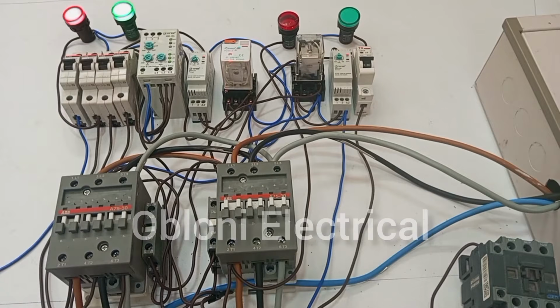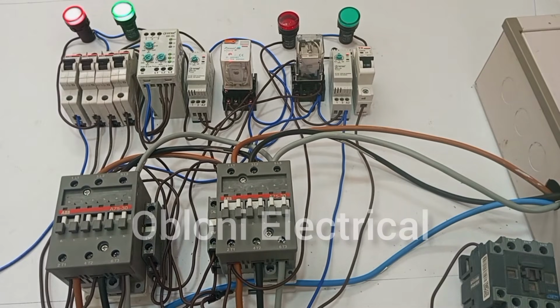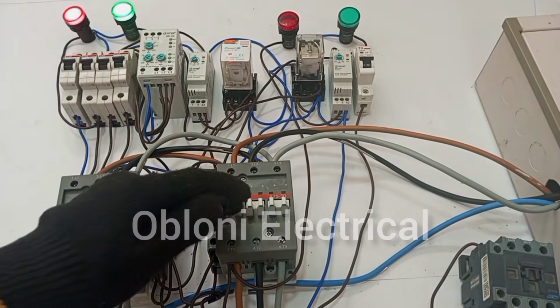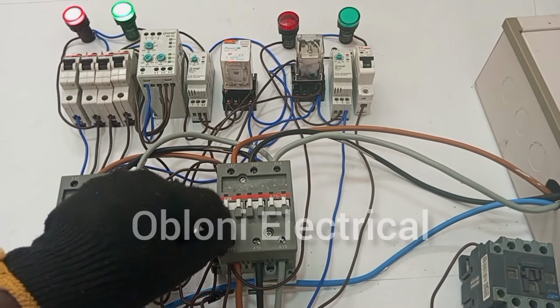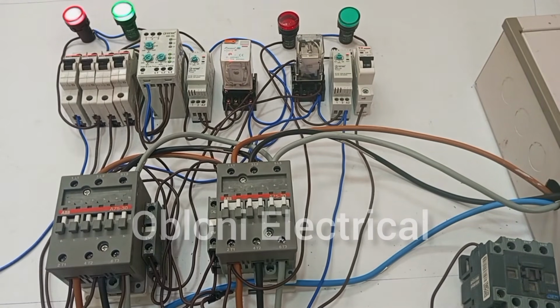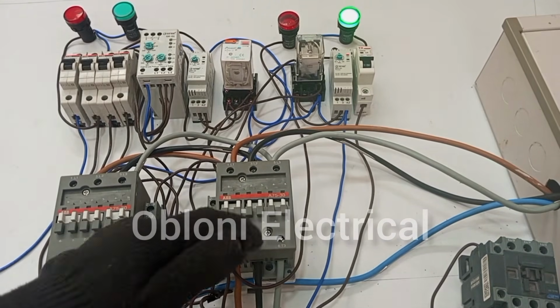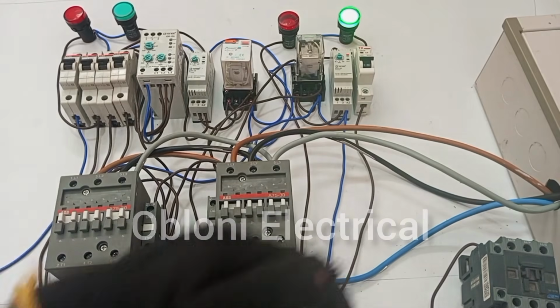So now I'm going to switch off the supply to this main contactor, and then immediately you see that this generator contactor will close to transfer power to the load. So main supply off, and then immediately the generator turns on to supply power to the output.